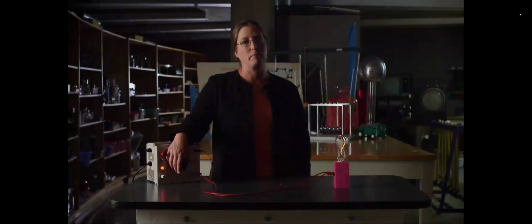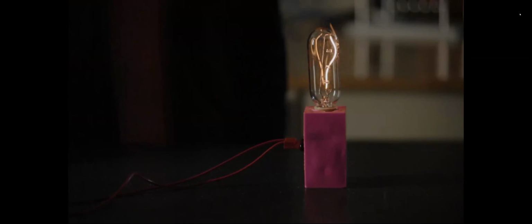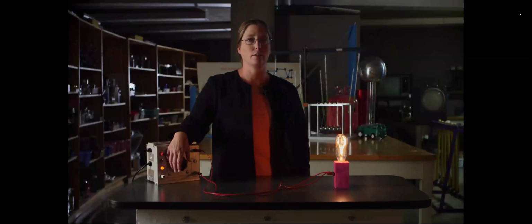So here the light bulb is barely lit, and you can see that it's red-orange. It's a very reddish color. This is almost exactly the color of Betelgeuse, one of the stars in the night sky. If I add more current so that the filament gets hotter and hotter, you can see that the red goes away and the color becomes dominated by yellow.